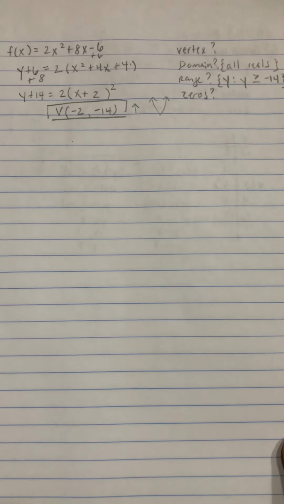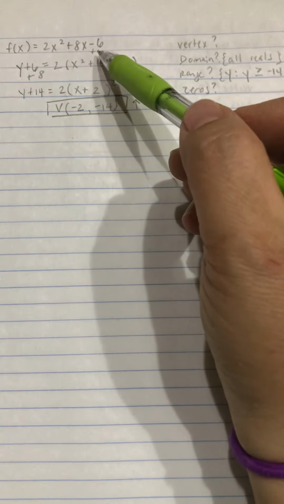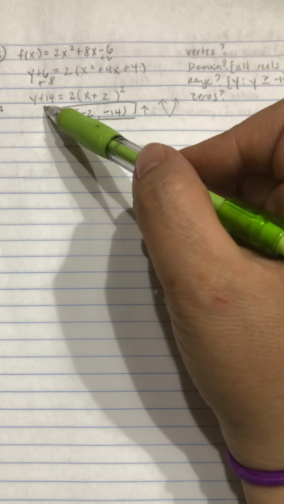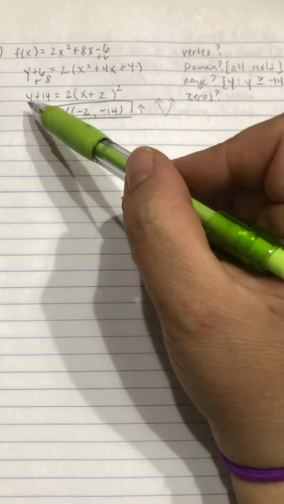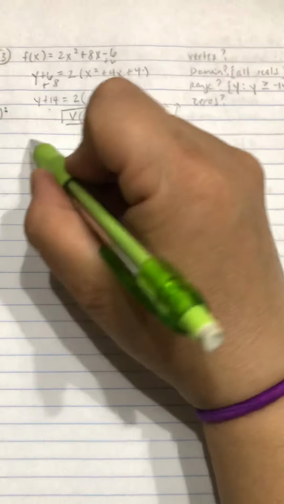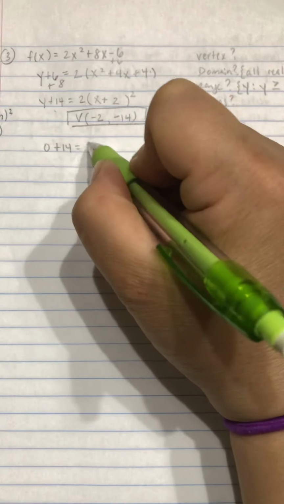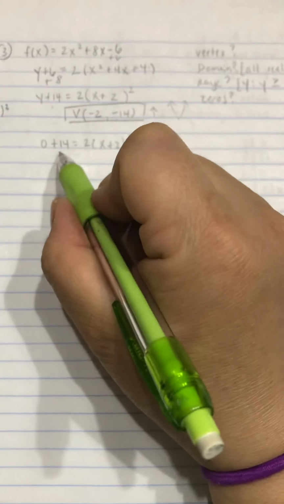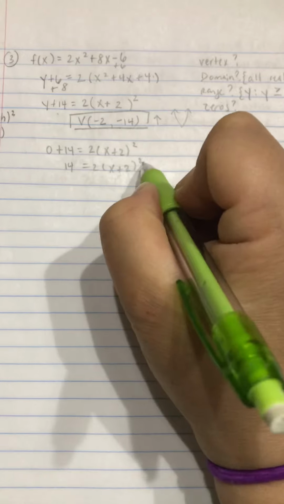For the zeros, I'm going to set the function equal to 0, or I could set the y equal to 0. Either way is fine. Since I already completed the square here, it may be easier to plug in the 0 for this y to find the zeros. So let me do that. 0 plus 14 equals 2 times x plus 2 squared. So it's just 14 equals 2 times x plus 2 squared.